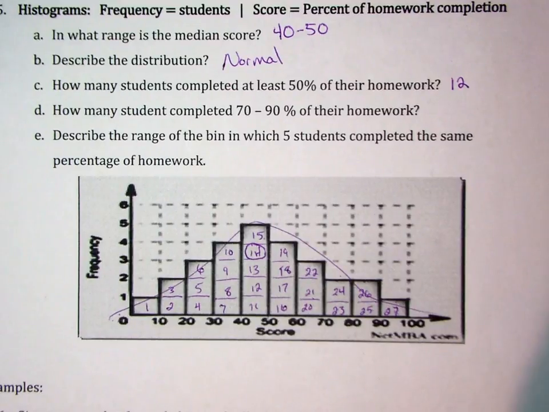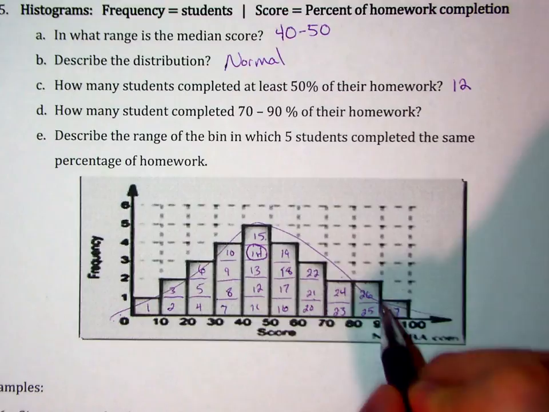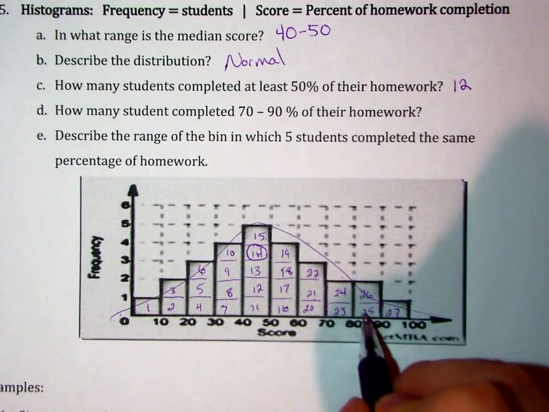How many students completed 70 to 90% of their homework? Well, now I'm looking between these two bars, 70 and 90. So 1, 2, 3, 4.